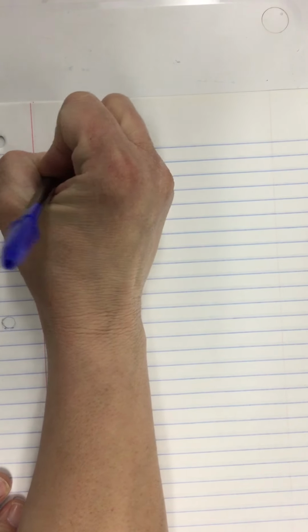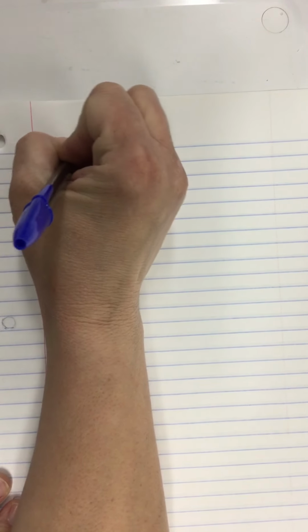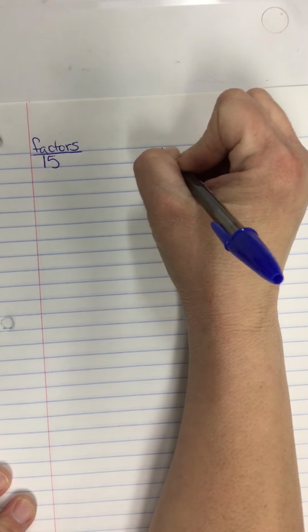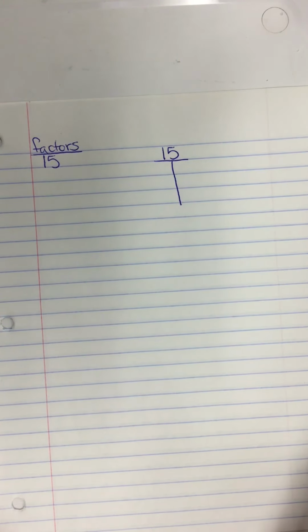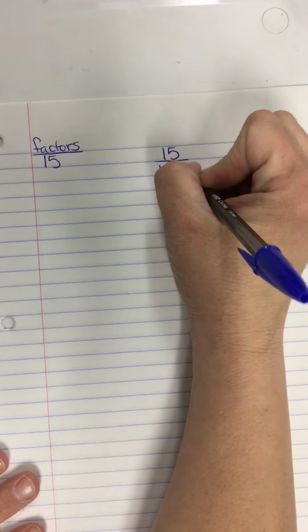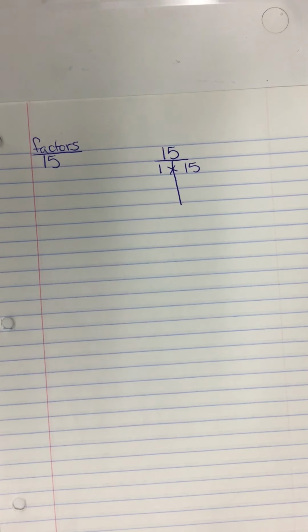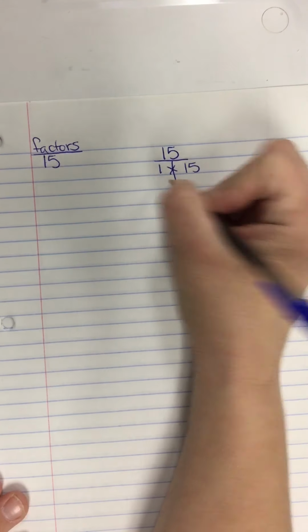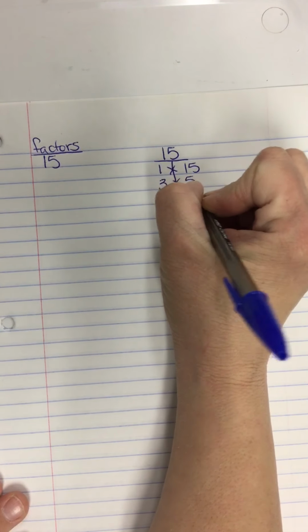Let's find all the factors for 15. Right now, we're not going to do reducing the fraction, we're just going to find the factors for 15. So I'm going to do 15, and I'm going to draw my T-chart. I always start with 1. 1 times 15 equals 15. And then you say, after 1 comes 2. Can 2 times a number equal 15? No. After 2 is 3. Can 3 times a number equal 15? The answer is yes. 3 times 5.